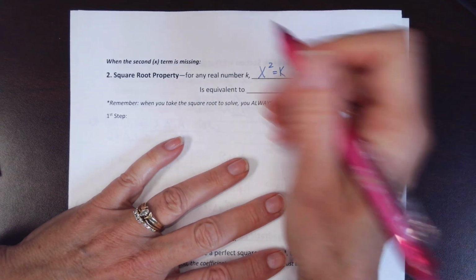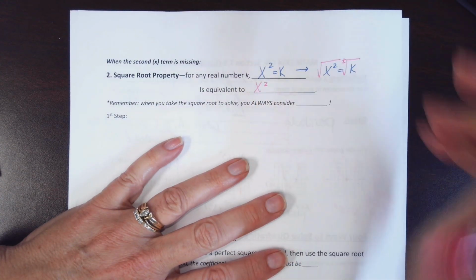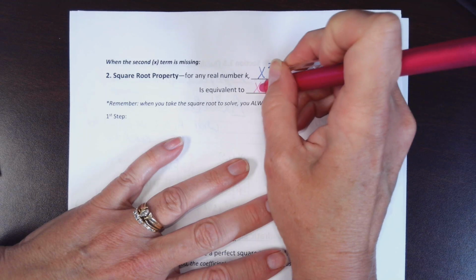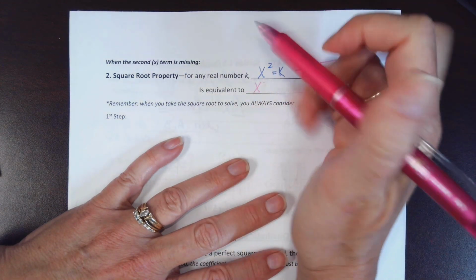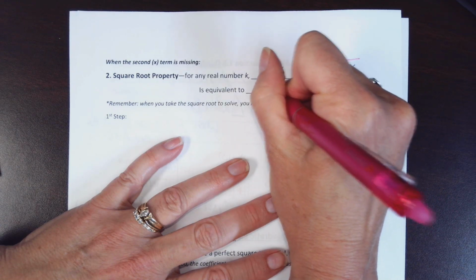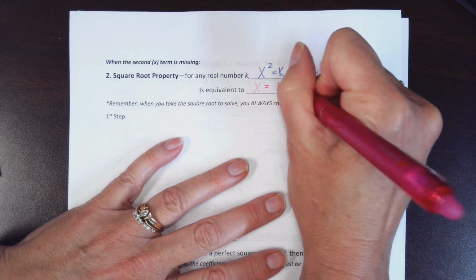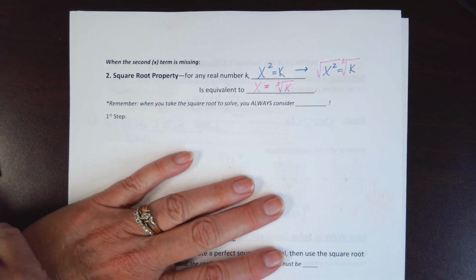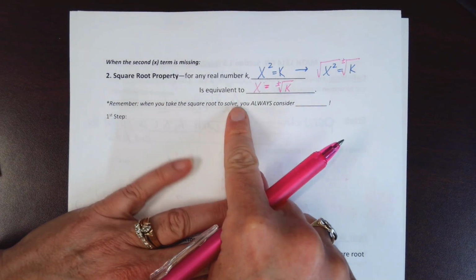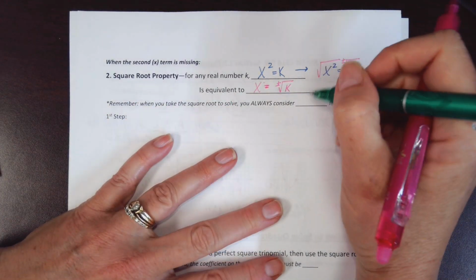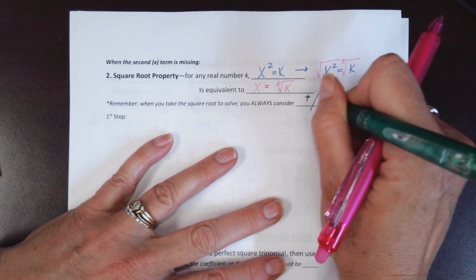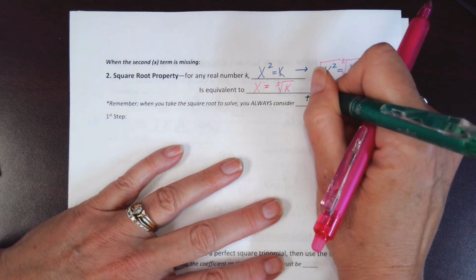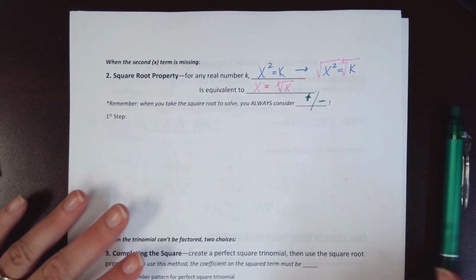So the square root of a square is just x, and that's going to be the positive and negative square roots of whatever that constant was. So remember, when you take the square root to solve, you always have to consider that it could be plus or minus. You've got to get those two values in there.